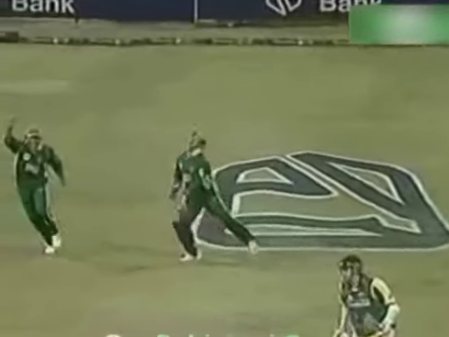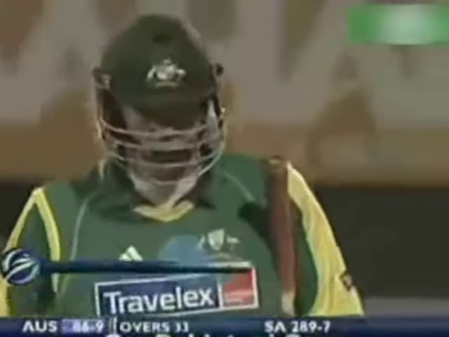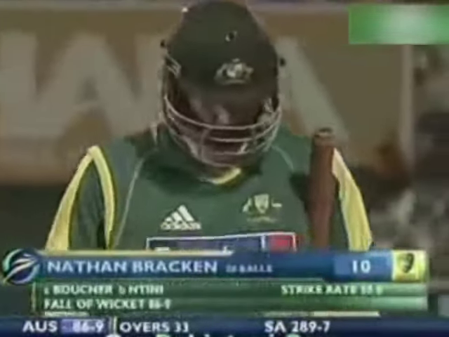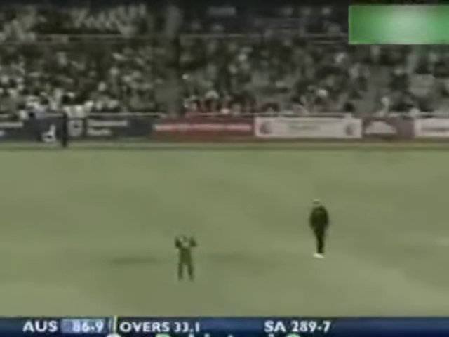A fuller delivery, going straight on. And the easiest of catches to Boucher. It equals the best figures for a South African with Nicky Boje, also 5 for 21. And didn't he deserve that 5 for? Bracken gone for 10, 86 for 9. What a wonderful good luck charm he has been.